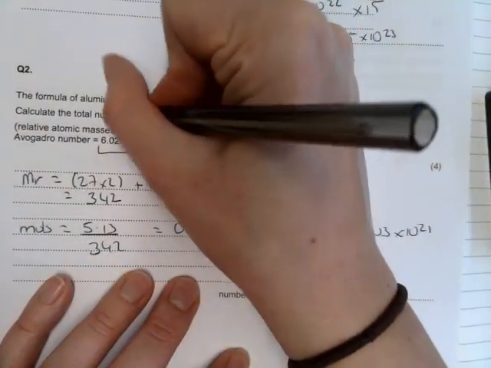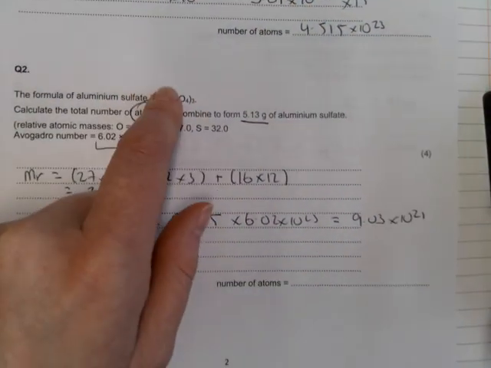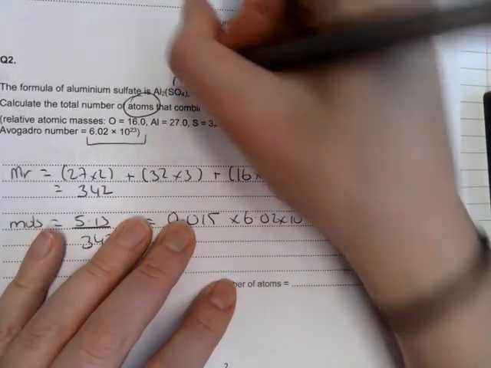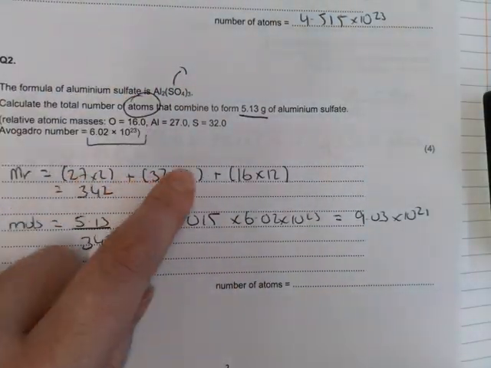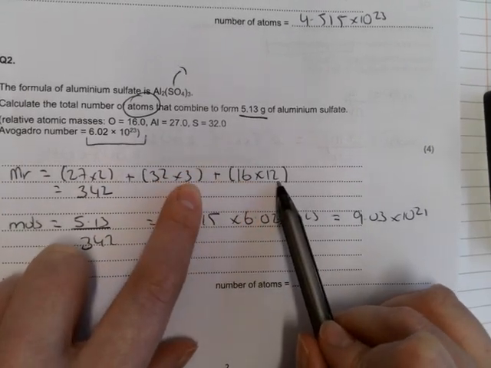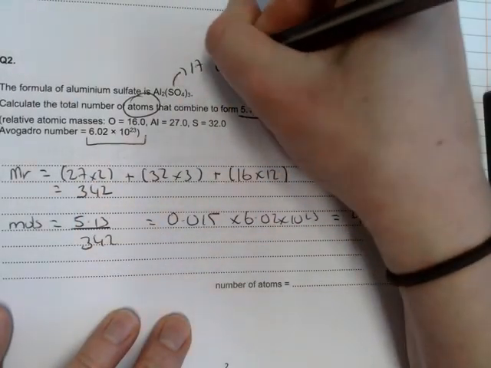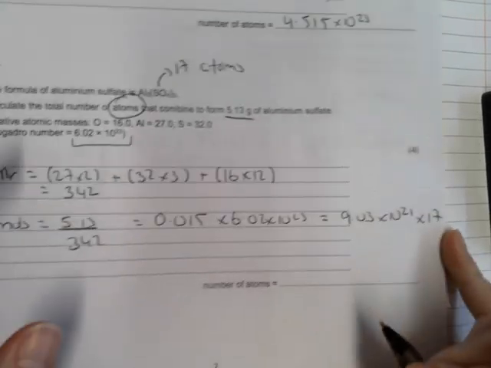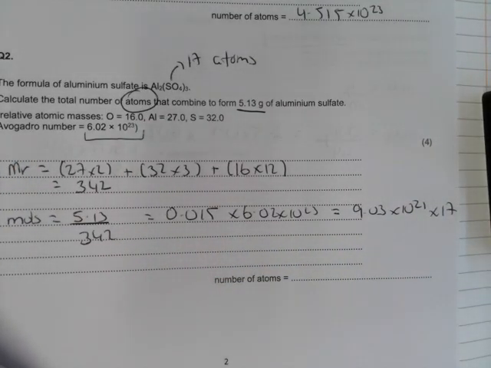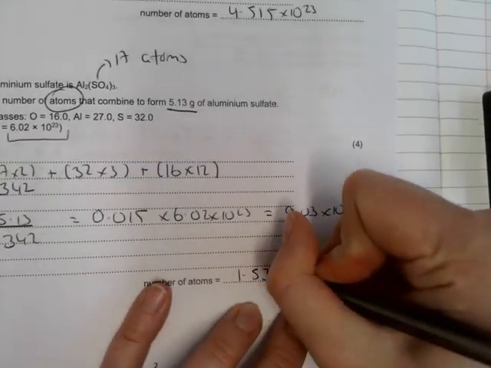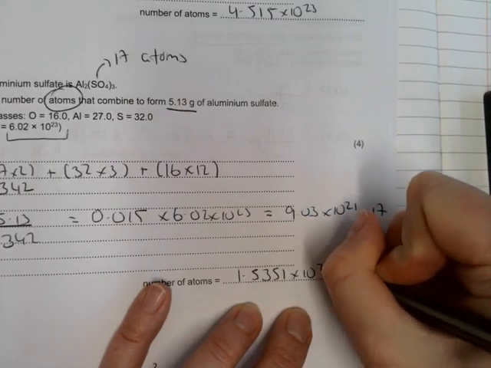And then again, because it says atoms, I've worked out how many aluminium sulfates I have, but I need to see how many individual atoms. So I've got 2 aluminiums, 3 sulfurs, and 12 oxygens. So 12 and 3 is 15, and 2, 17 atoms in total. So at the end, I'm going to need to times that by 17. So I'm timesing it by 17, and I get an answer of 1.5351 by 10 to the 23.